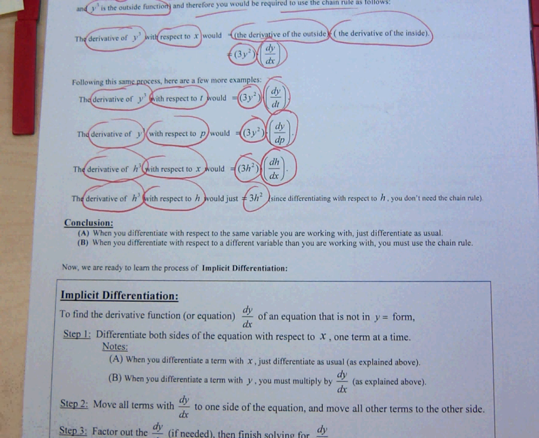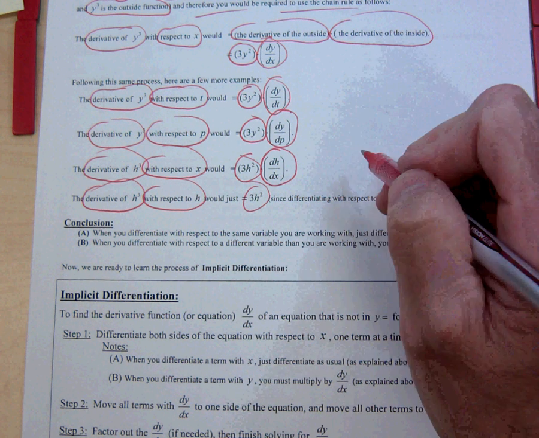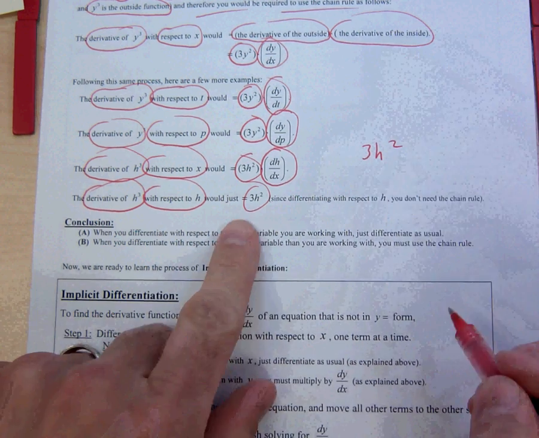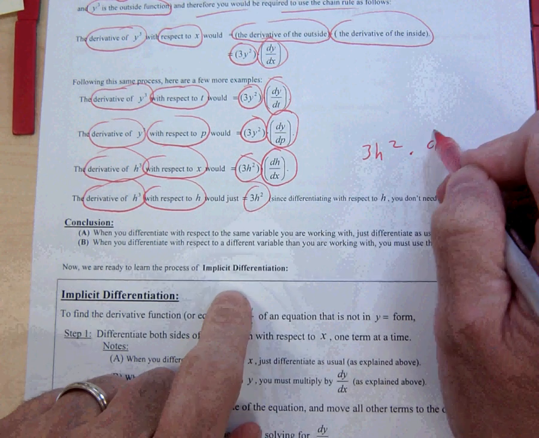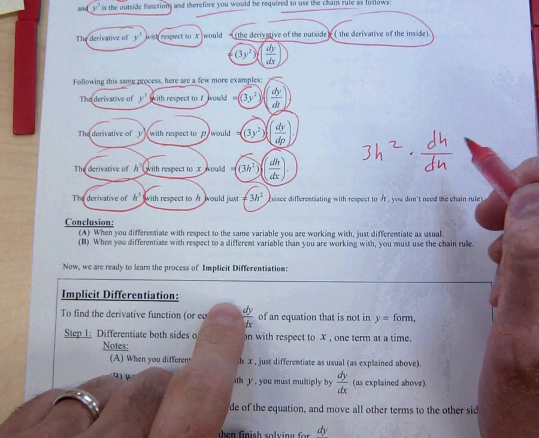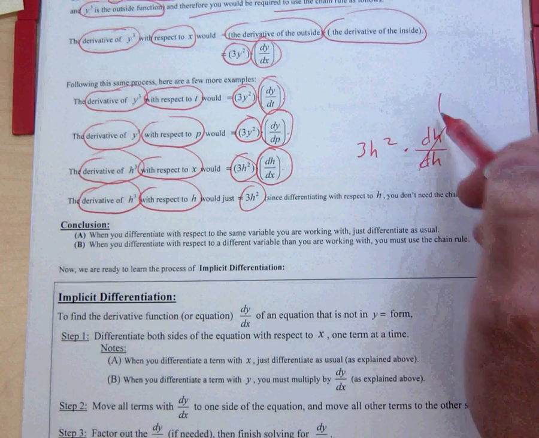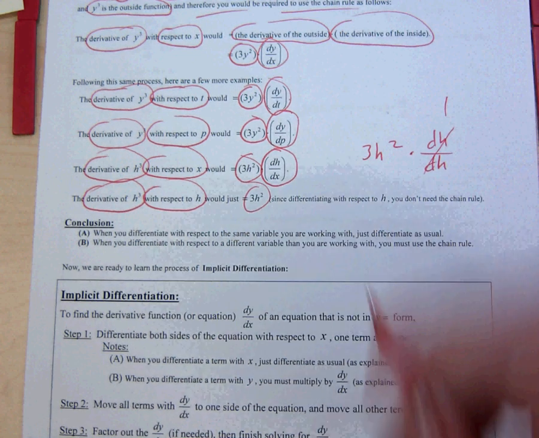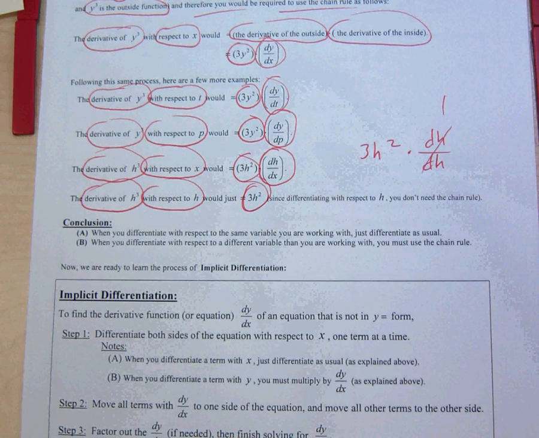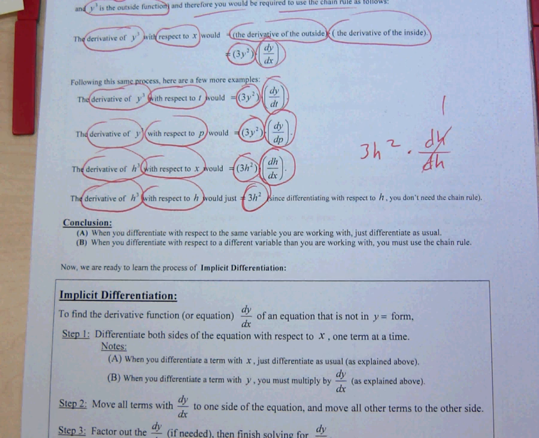Now wait a minute. Why don't I multiply by anything else? Why not? Well, let's suppose I did. What would it be? It would be 3h squared times what? dh over dh. But what is dh over dh? 1. And so that's why we don't even need it. So it's just 3h squared. Do you understand? Yes? Good?